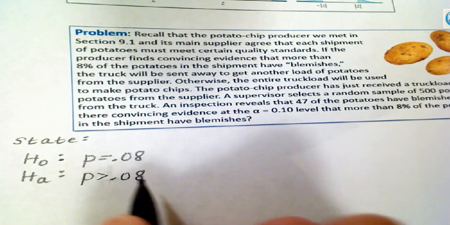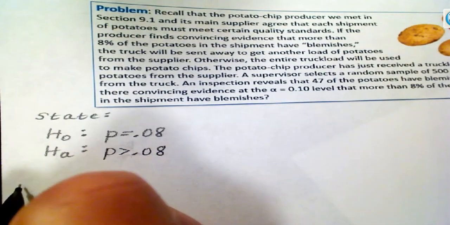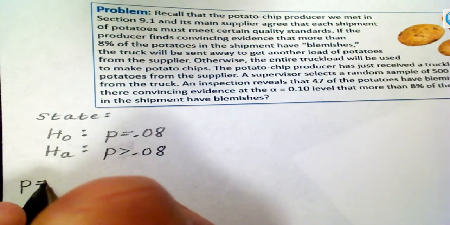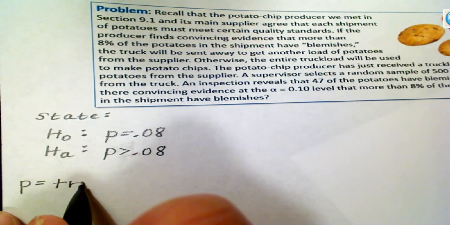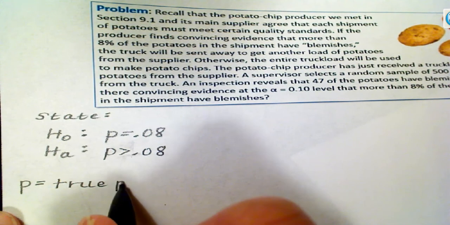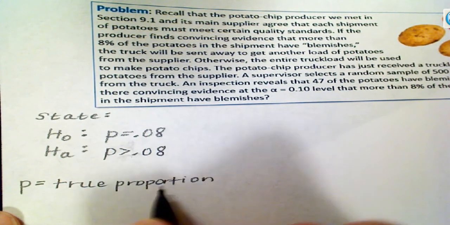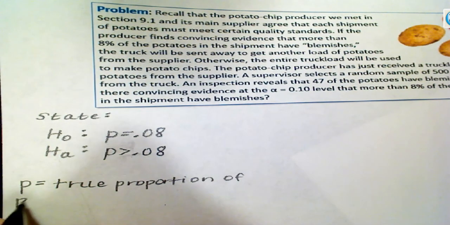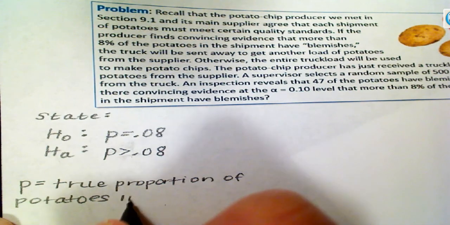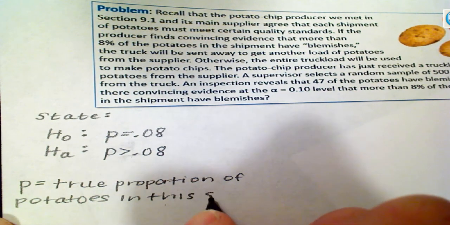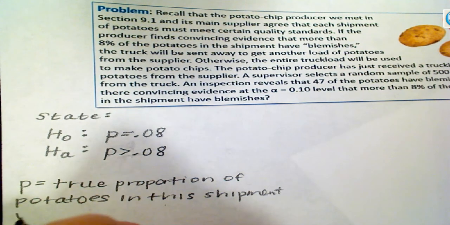So that's one thing you need to have in your statements. The second thing is you're going to actually state what p is. What is the parameter, or what is it that you are working with in this problem? We're trying to find the true proportion of potatoes in this shipment with blemishes.